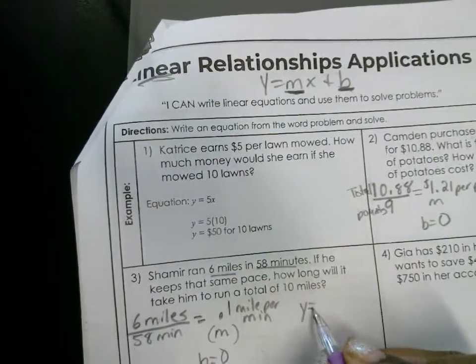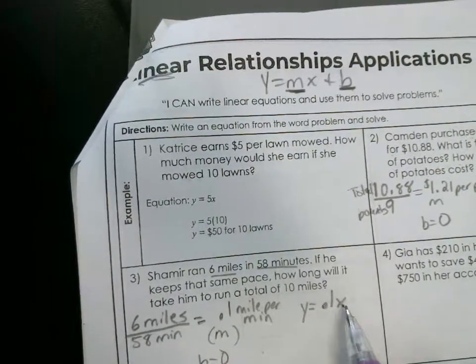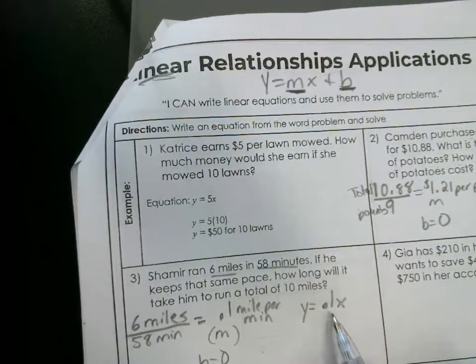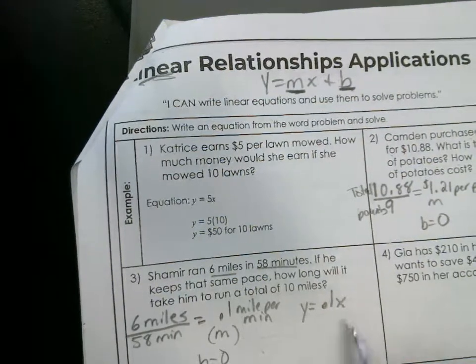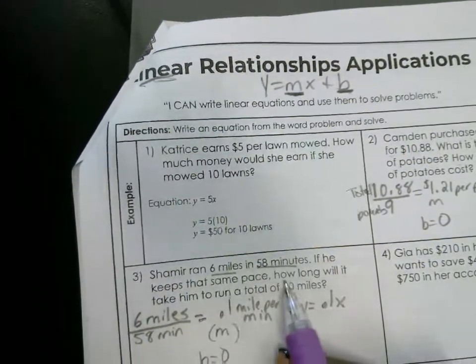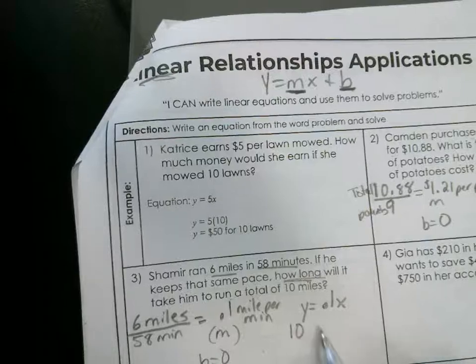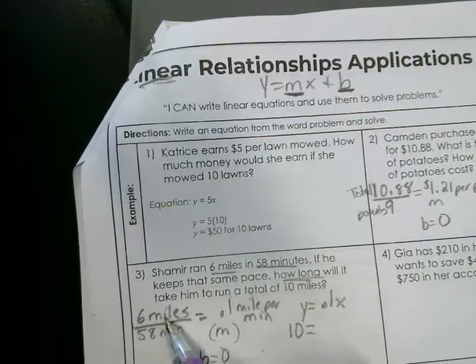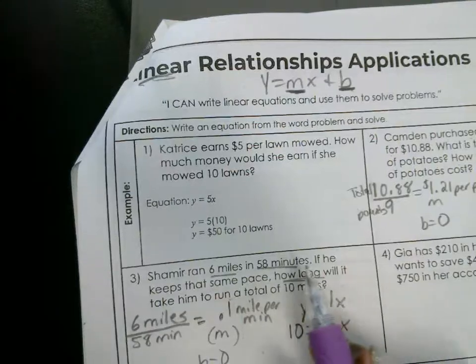So the equation is y is equal to 0.1x. That's 0.1 miles per minute times the number of minutes here. Okay? So here it's saying how long would it take him to run a total of 10 miles. So put 10 here in its place because it's saying 10 miles. y is the total miles. y is on the top. So we're going to plug in 10 and solve for x. x tells us how long.